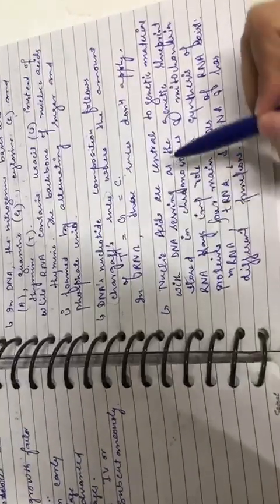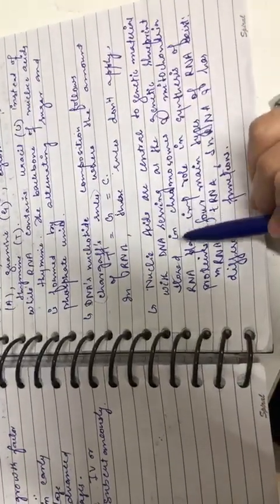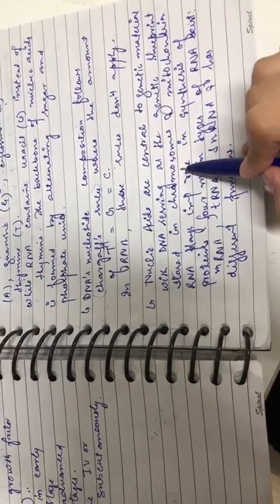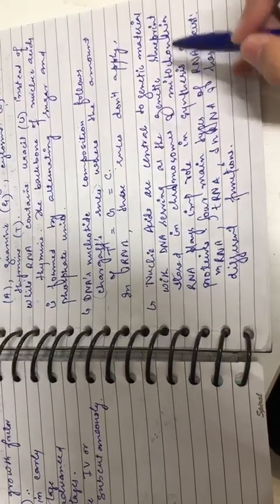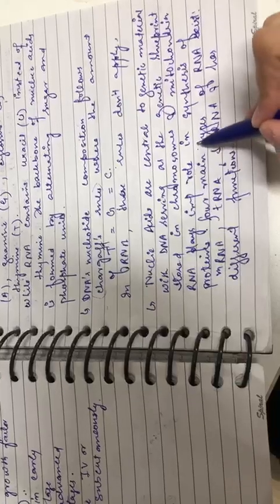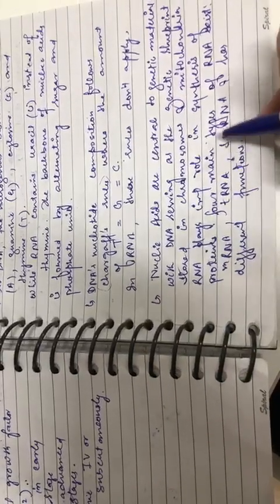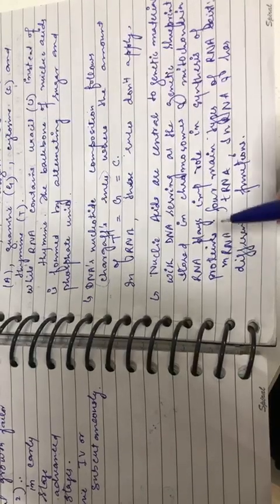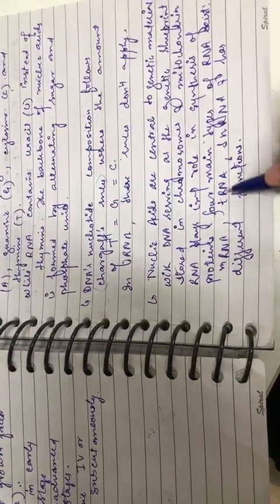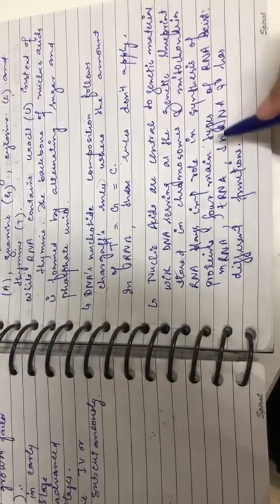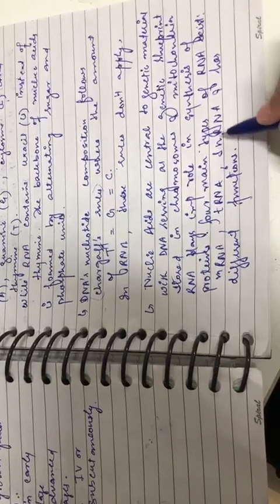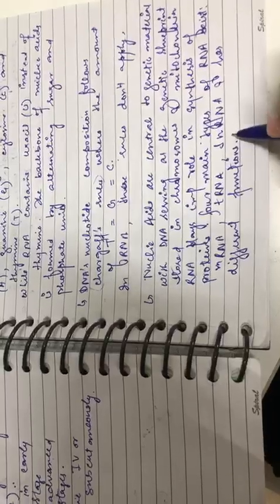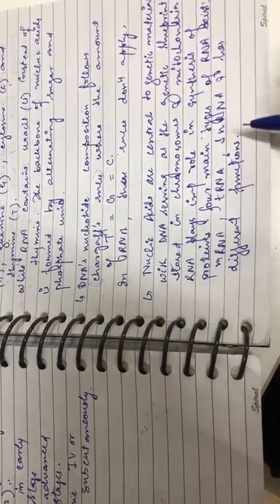Then nucleic acids are central to genetic material, with DNA serving as the genetic blueprint stored in chromosomes and in mitochondria. RNA plays an important role in synthesis of proteins. 4 main types of RNA exist: mRNA, that is messenger RNA, tRNA, that is transfer RNA, snRNA, that is small nuclear RNA, and they have different functions. All these 4 types have different functions.